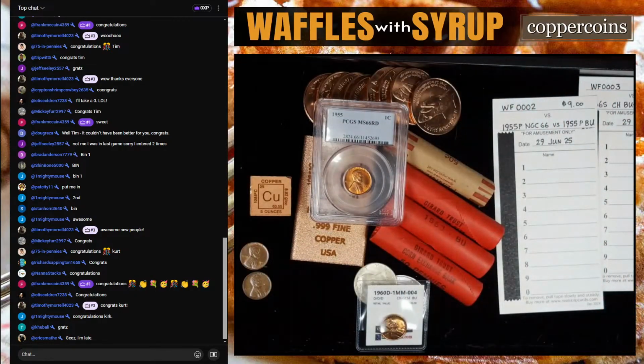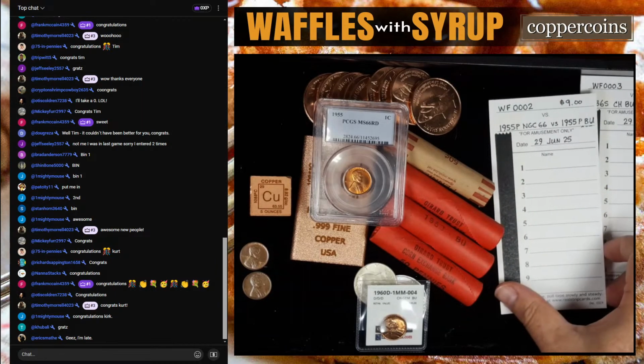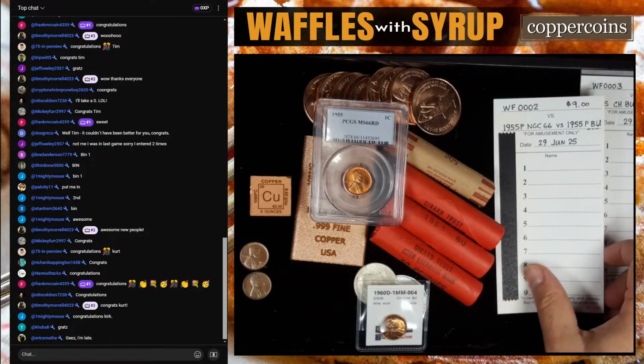Okay, so I'm going to write this one in there. It is waffle number 2. 1955 Philadelphia PCGS MS66 red, and we're going to be going versus a 1955 Philadelphia nice BU coin.